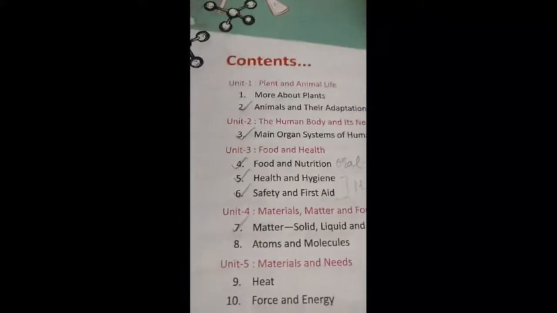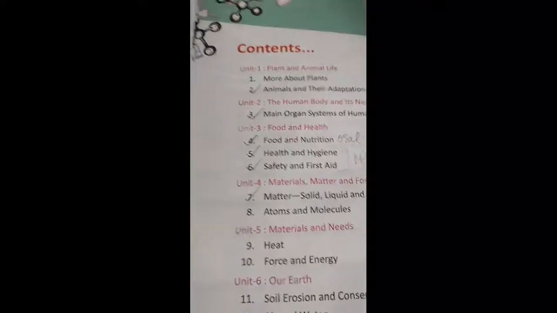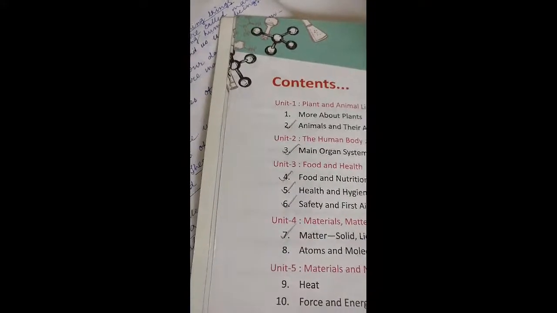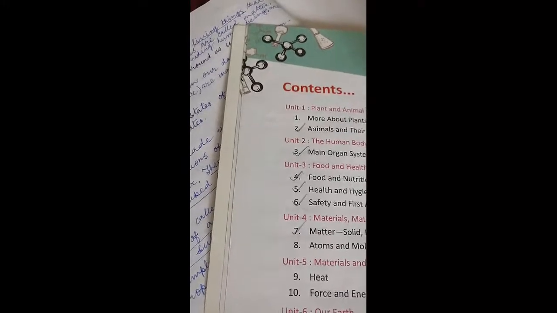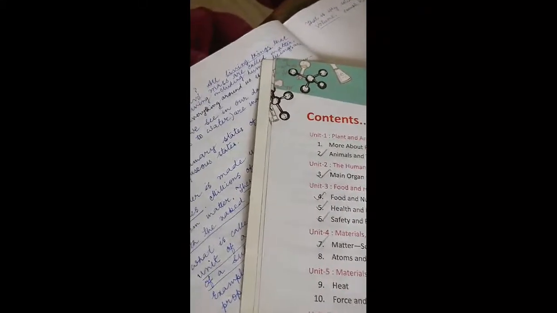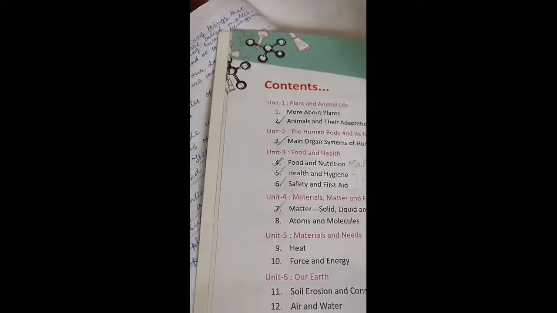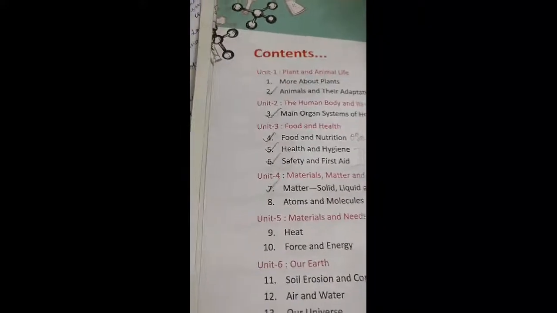In your midterm exam, there will be 3 leveled test. Oral, it will be based on 20 marks, and then MCQ through online, it will also be based on 20 marks, and 40 marks for written exam. And regarding oral, let's explain regarding oral.